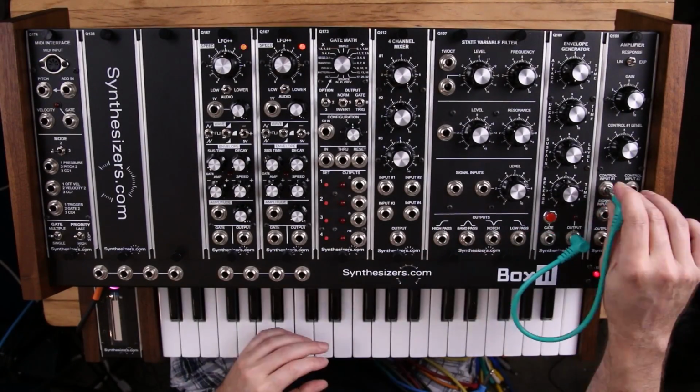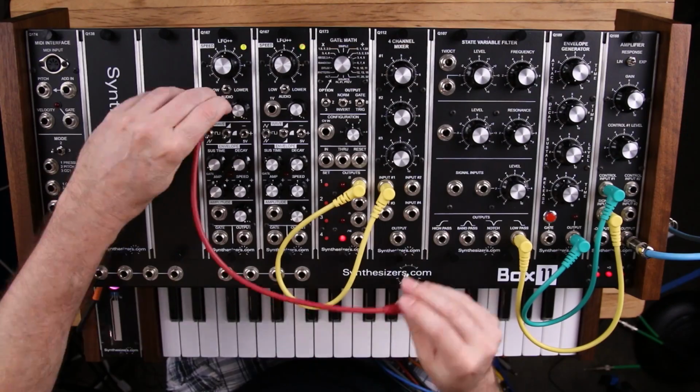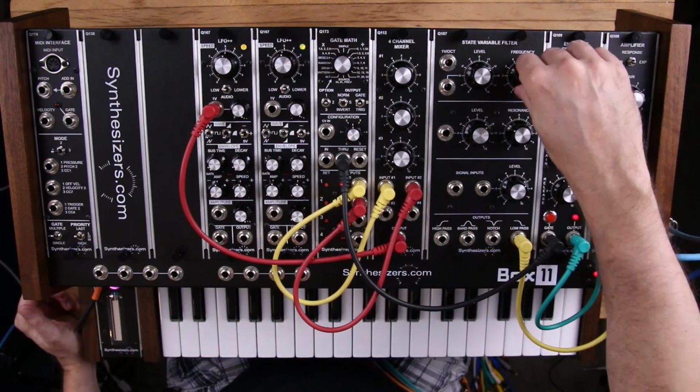Here's a self-contained pattern patch. We're not going to use MIDI. We're just going to create a set of patterns with the Q173 Gate Math module and using our oscillators through the filter just like normal.